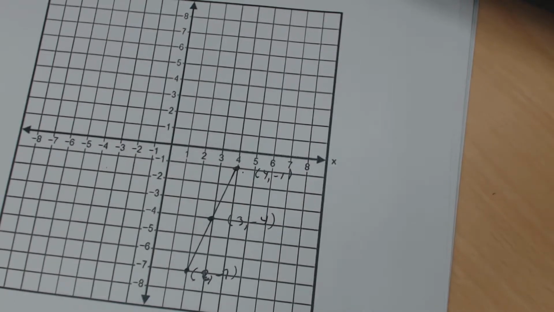In a previous lesson, you learned about the midpoint formula.